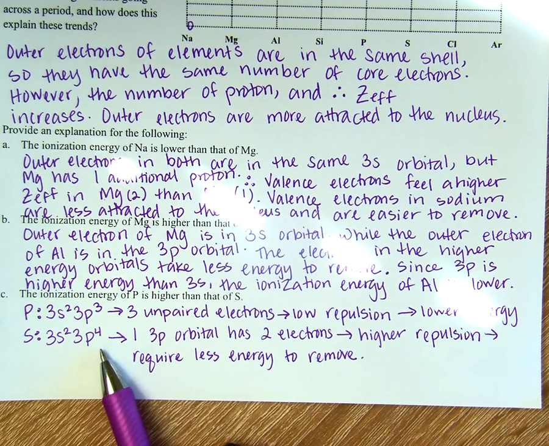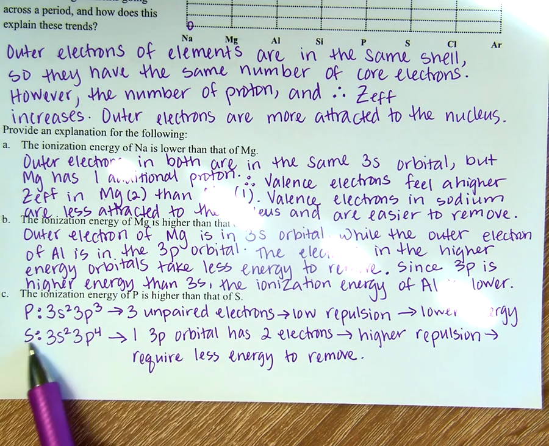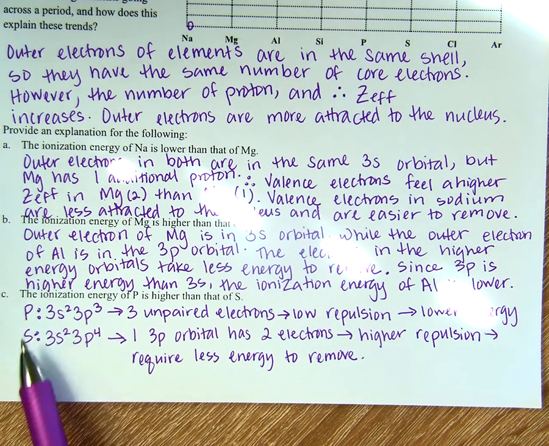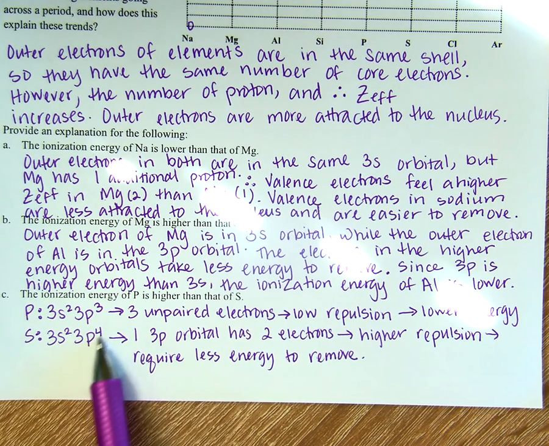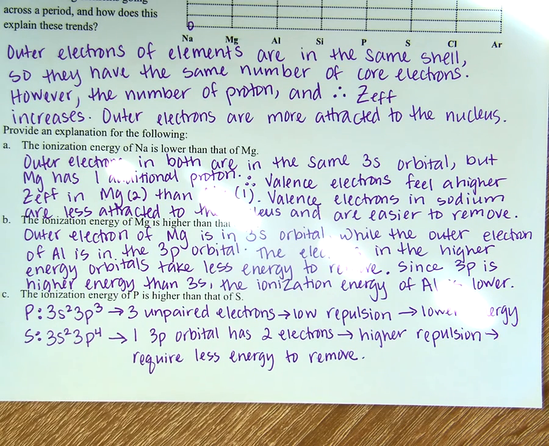So therefore, you have to add less energy to the system in order to remove an electron from the sulfur, less than you would for phosphorus. And that's why the ionization energy of phosphorus is higher, because you need to put in more energy because it's relatively stable, than here, where you already have one of those electrons wanting to leave anyway due to repulsion. Okay, so that is it for this lesson. I'll see you soon for the next one.